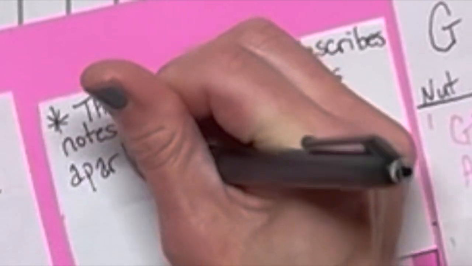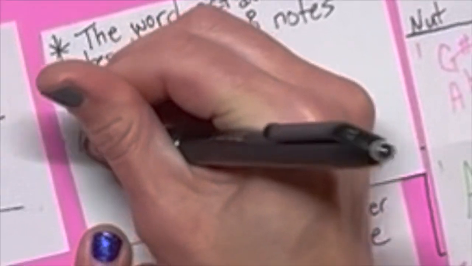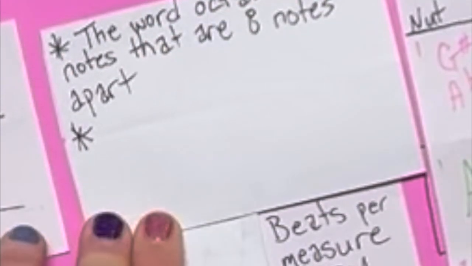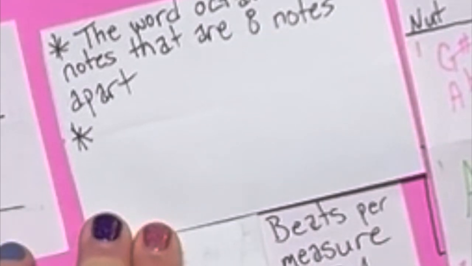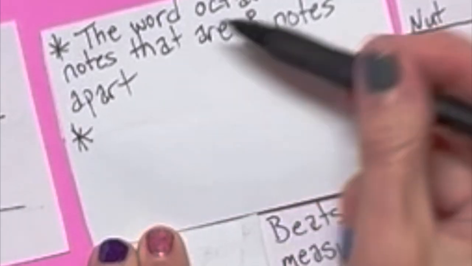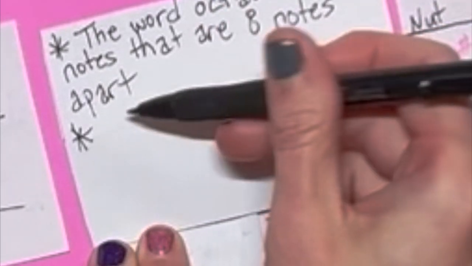Apart. All right. You can write on the fold if you want to. It makes the writing a little bit funny, but it might help you fit stuff in a little bit better. You can decide how you want to space that out. All right, so the word octave describes notes that are 8 notes apart. Okay, so you've got 2 notes, they're 8 notes apart from each other. I'll show you in a moment.